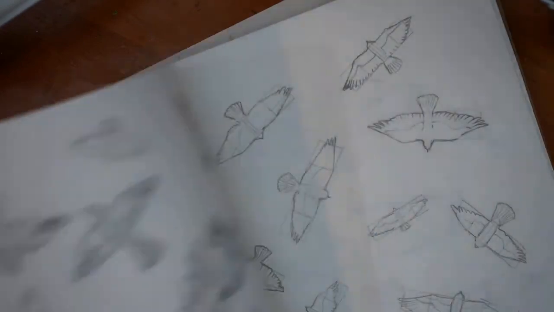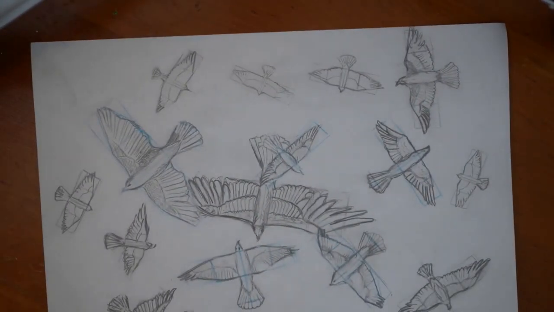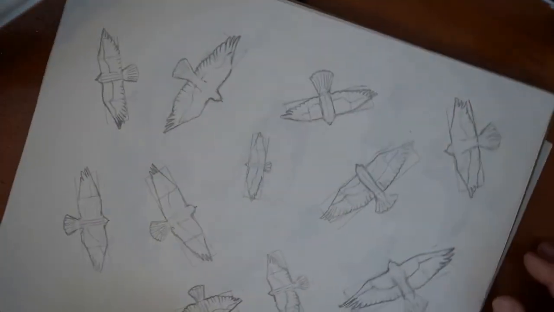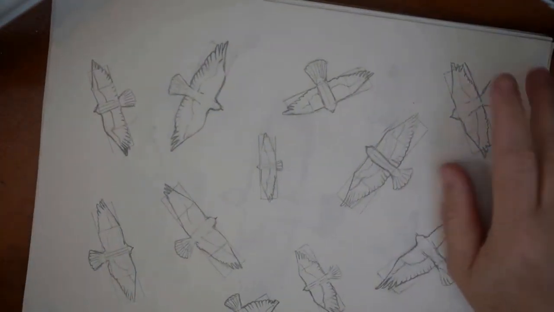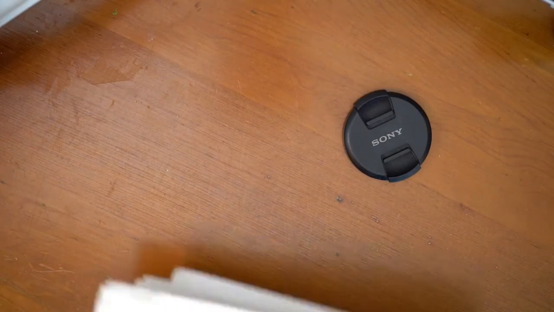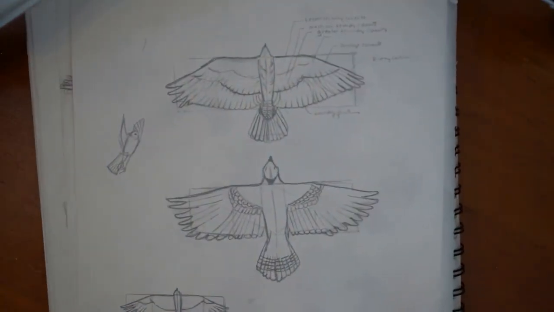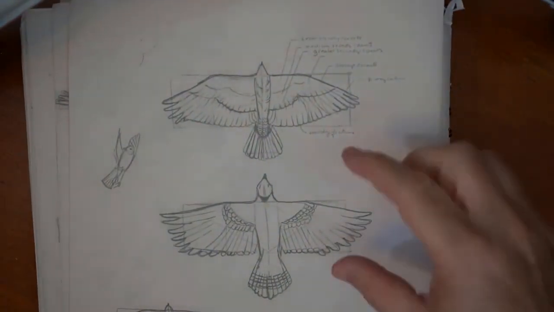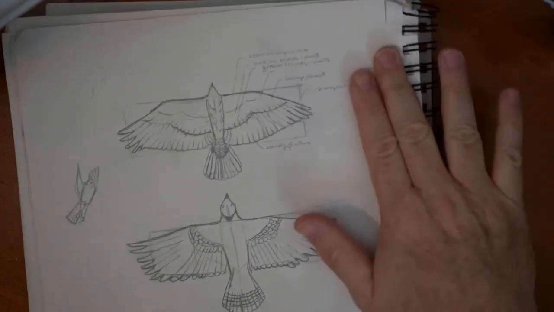And then I started practicing. So there's one. There's another one. I did some more. So I spent a lot of time practicing and really trying to understand what it is about these birds that makes it look like a bird. So I hope this really helps.